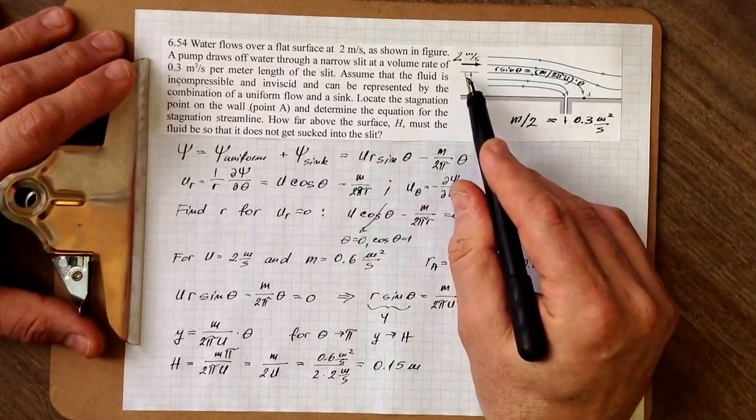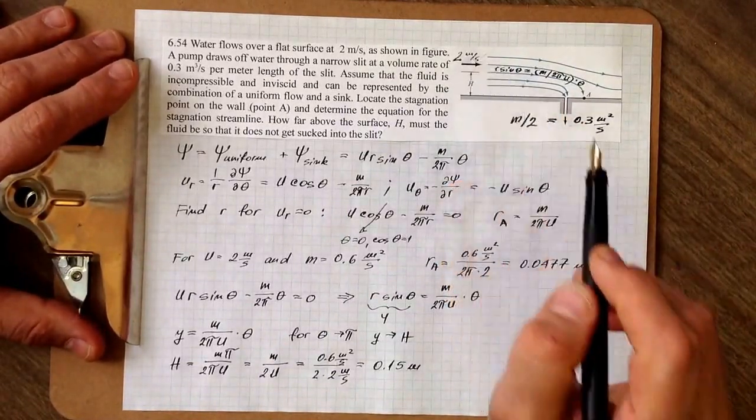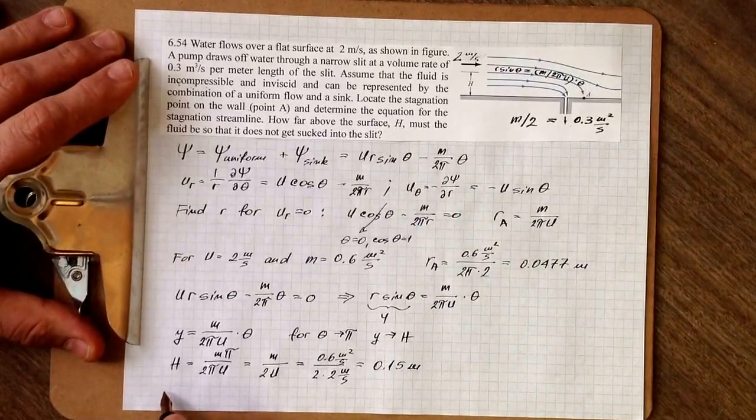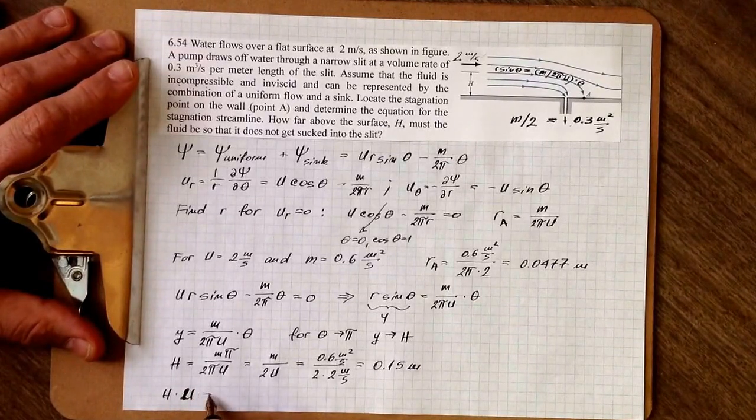And given that this is uniform flow here at 2 meters per second, we can say that h times u must be equal to m over 2, because that's the strength. And so this is just to check.